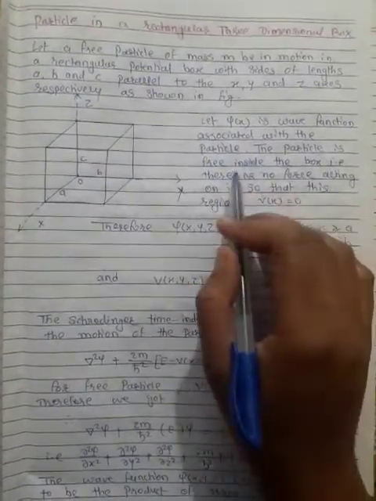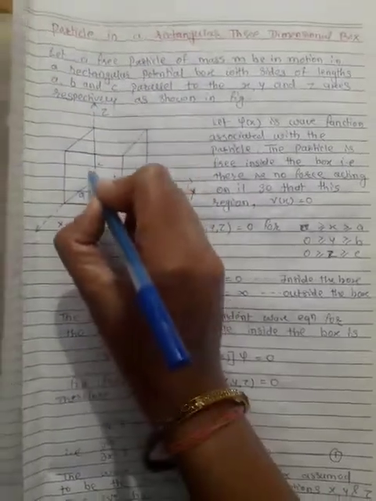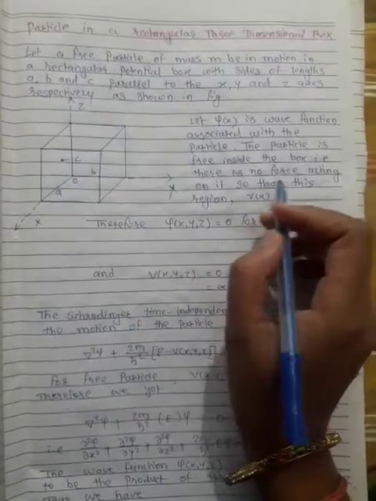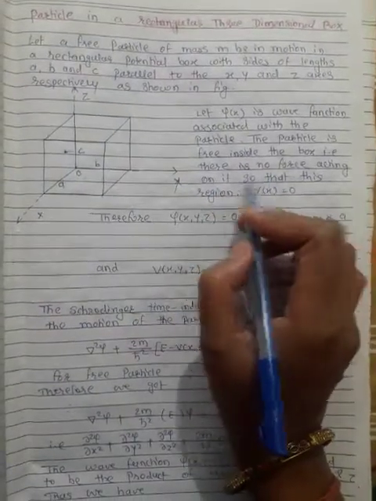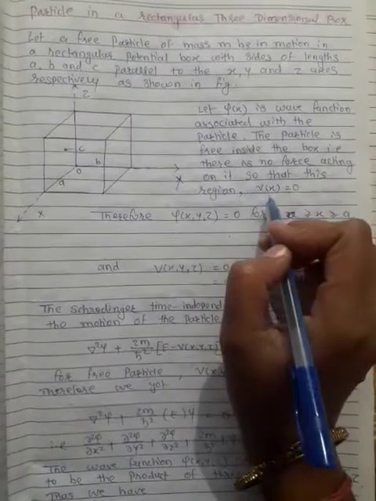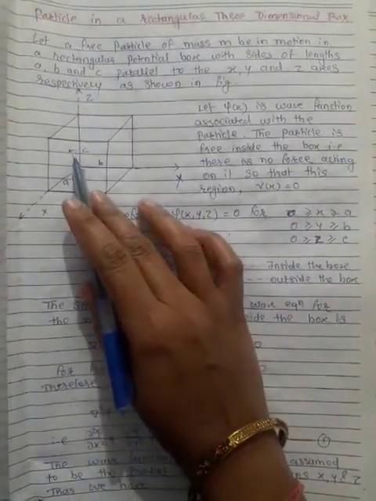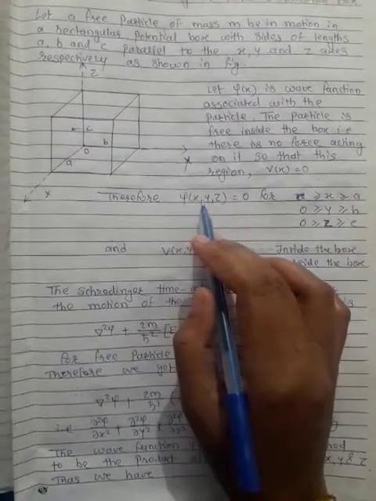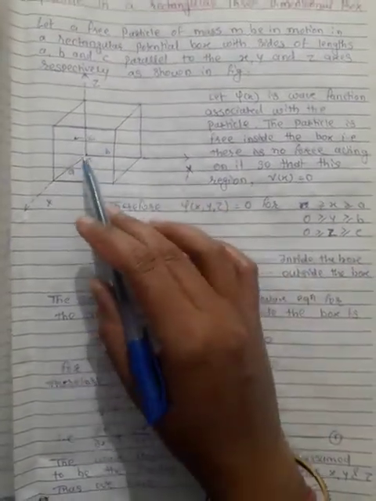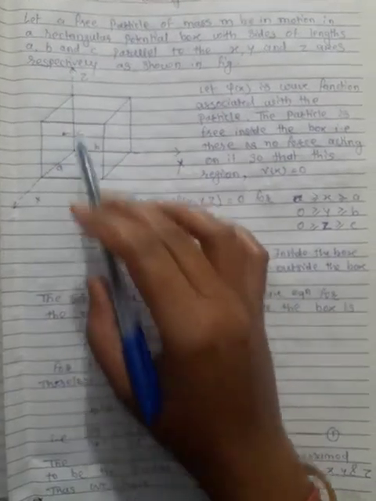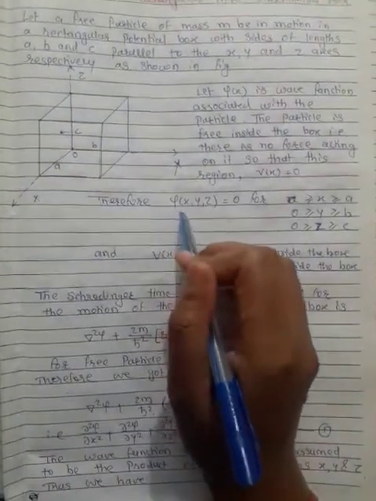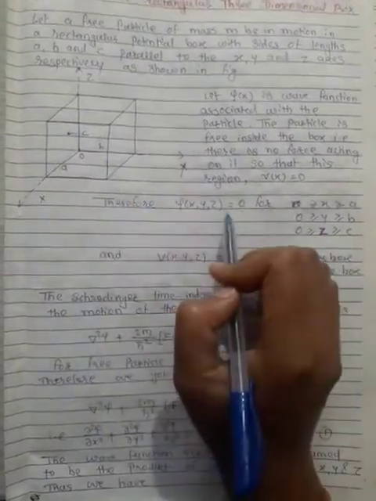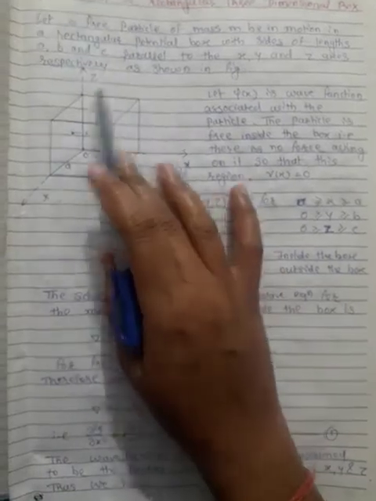Then the particle is free inside the box. That is, there is no force acting on it, so the potential on this particle is 0. Thus the wave function is psi(x, y, z), along the x axis, y axis, and z axis. Therefore it is defined as psi(x, y, z) equal to 0 when it is outside the box.